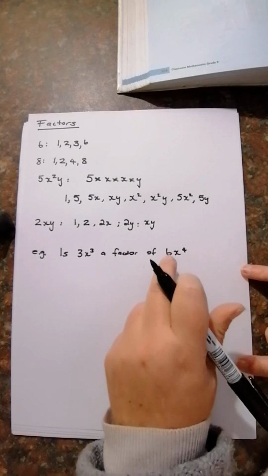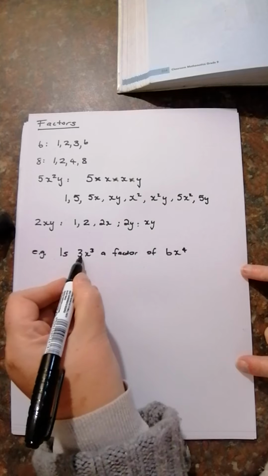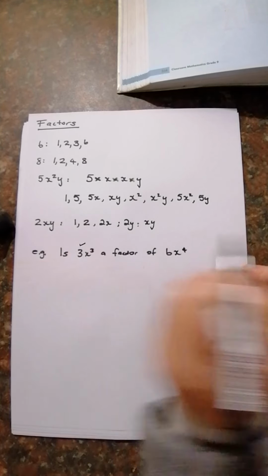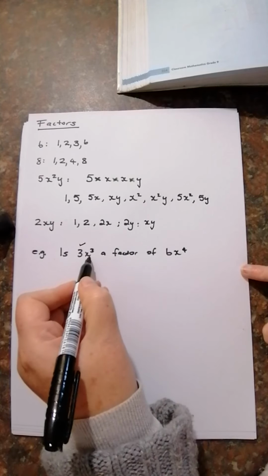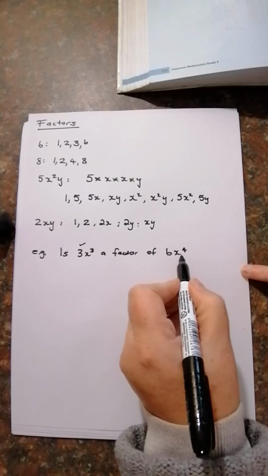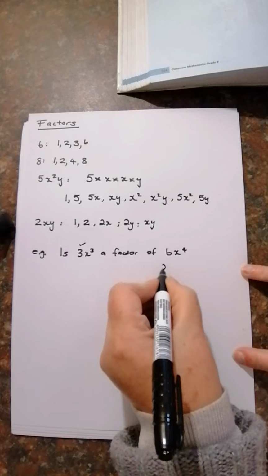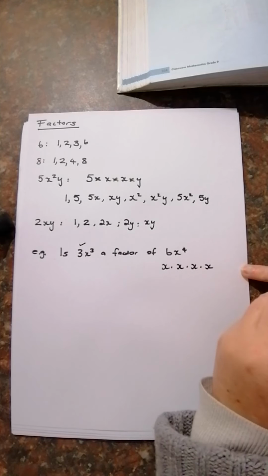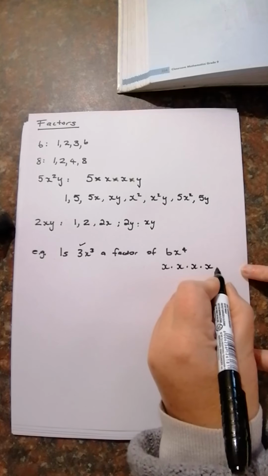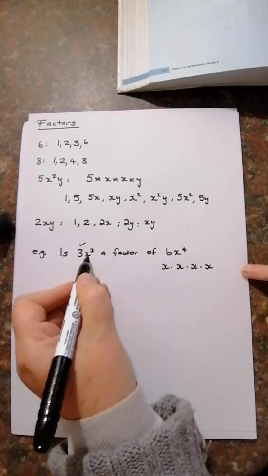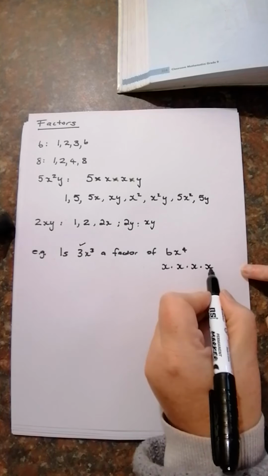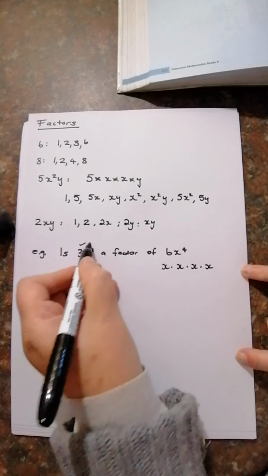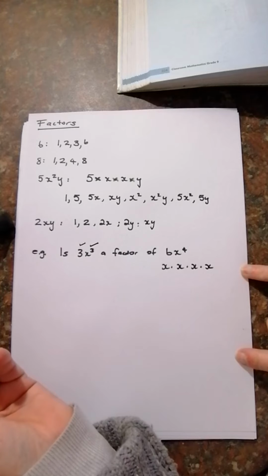Okay, first of all, let's look at the numbers first. Can 3 go into 6? Yes, it can. So 3 will work. Can x cubed go into x to the 4? Now, remember, x to the 4 is the same as saying x times x times x times x. The dots mean multiplication. So we're asking, can 3 of them go into there? Yes, it can, because there's 4, so 3 will definitely be able to go.